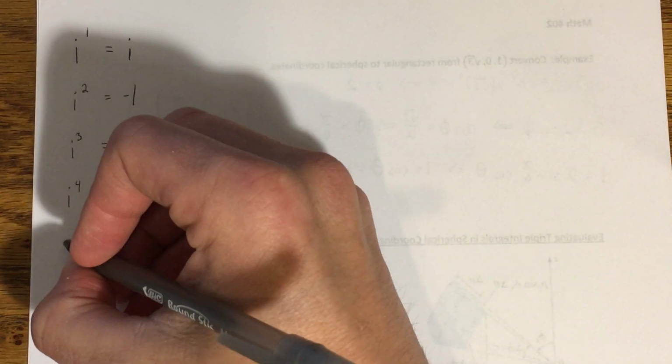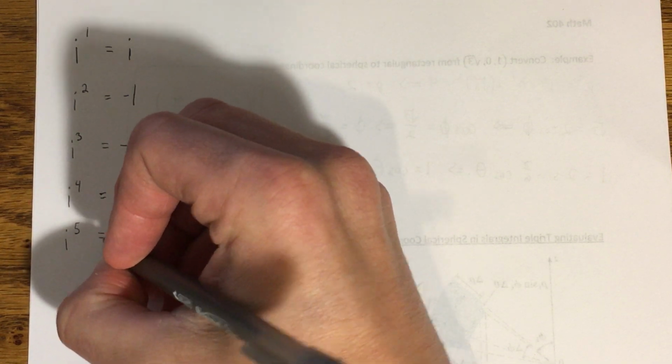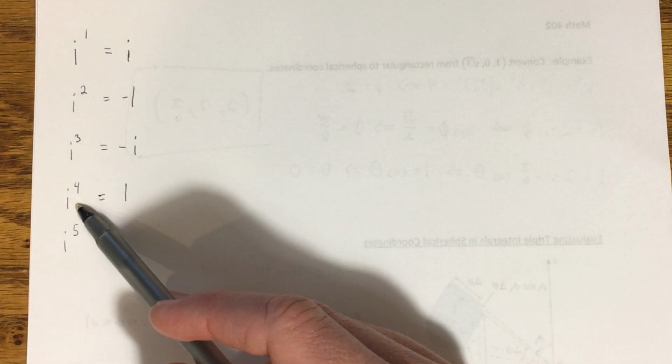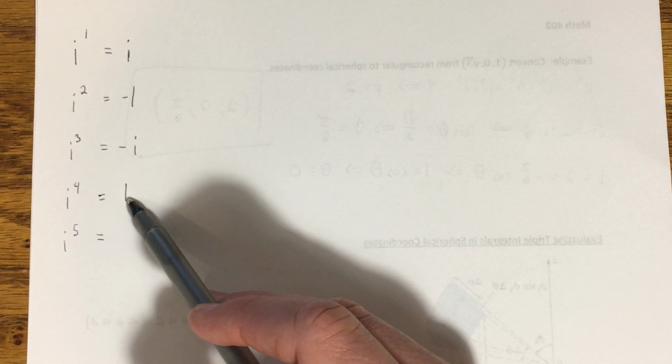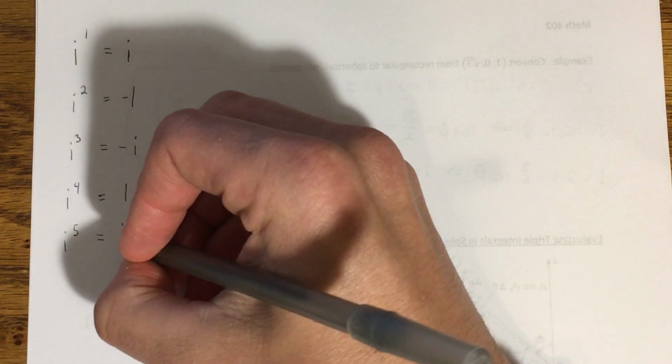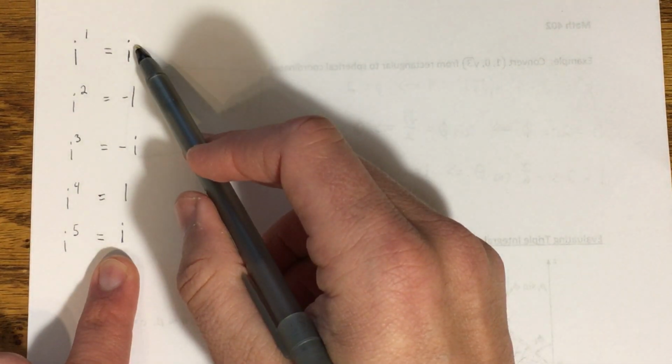Okay. Now, if I continue with this list, this is the step where something kind of interesting happens. If I do i to the 5th power, again, it's multiplying the previous step by one more factor of i, but 1 times i, just like 1 times anything, is itself. And if you notice, I'm back to i again. I'm back to where I started.